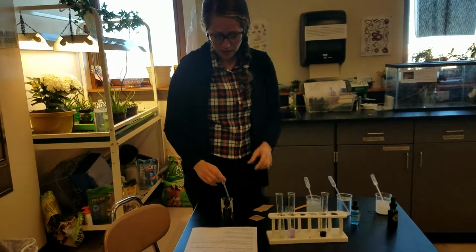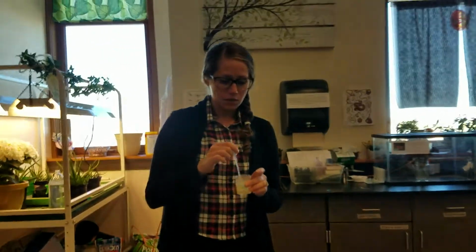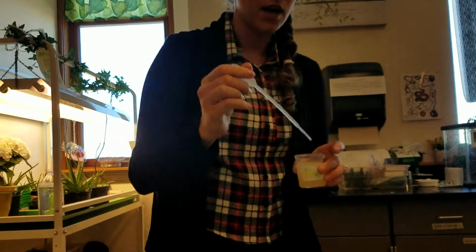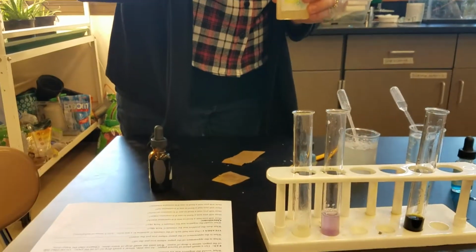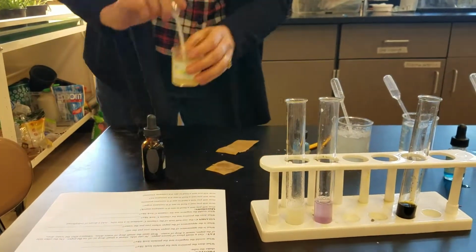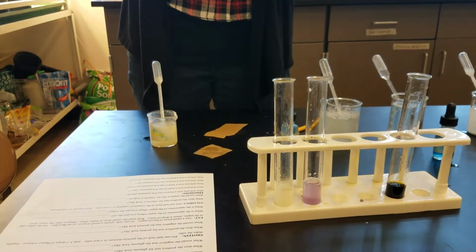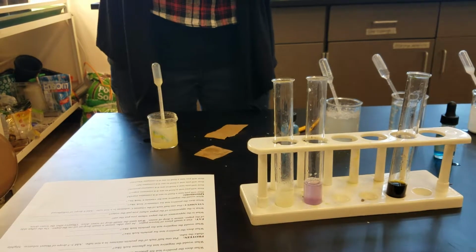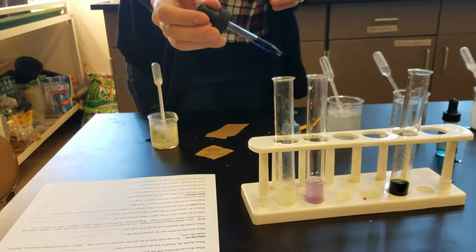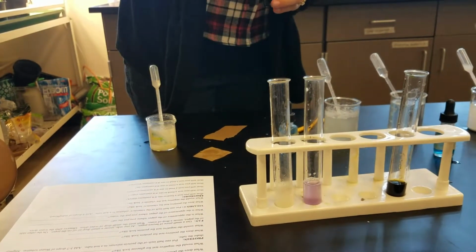The last test is vitamin C. So I have some crushed up vitamin C tablet in here. If there is vitamin C present, we're going to use this vitamin C tester. This is a homemade one, but there's another one called indophenol. So they both do the same thing. When you put it in here, it should disappear.